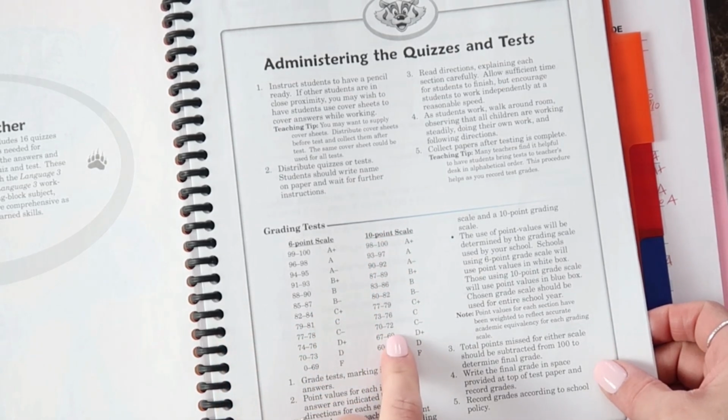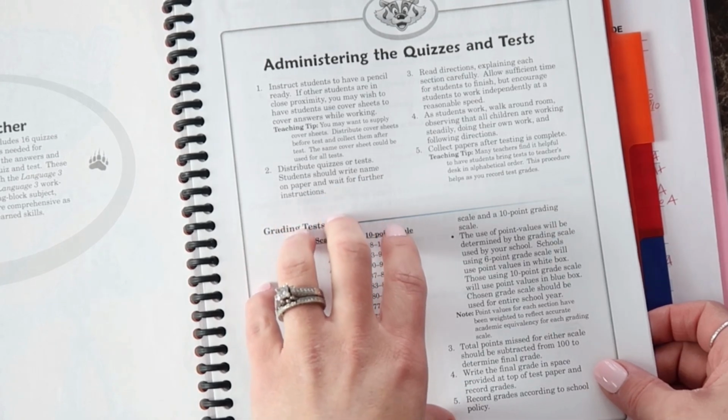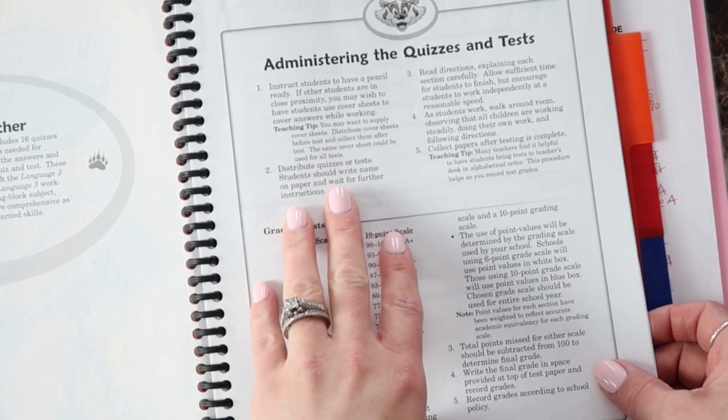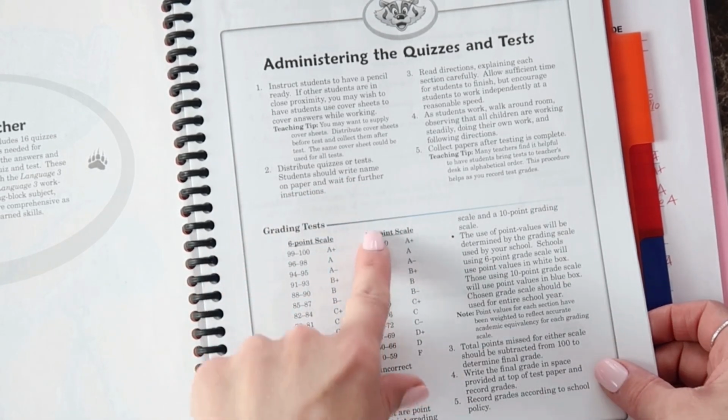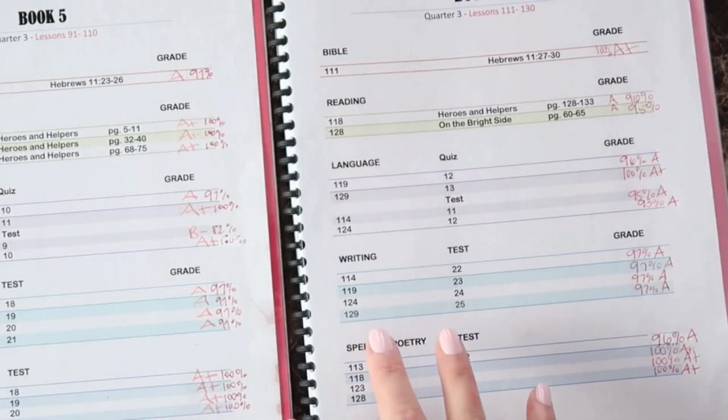I use the 10-point. Now, if you are interested, once I do get the PDFs uploaded to a site, I'll be able to let you know. And maybe I'll have a form on there with this breakdown so you can print it out and use it if you need one for a guide.